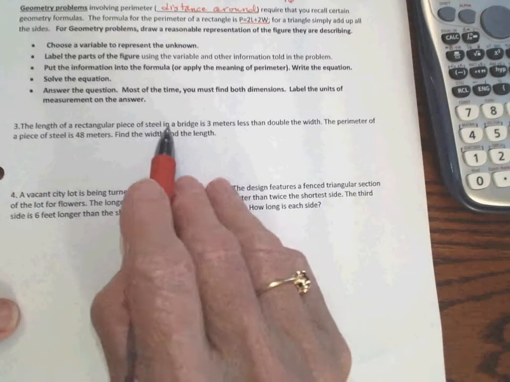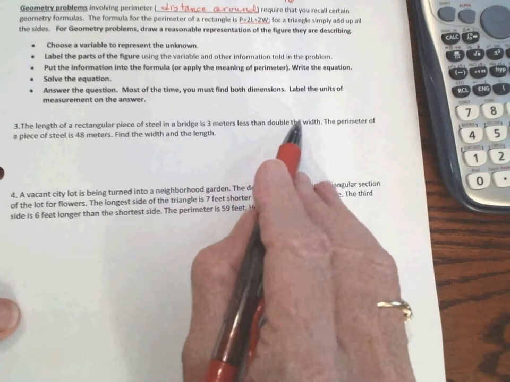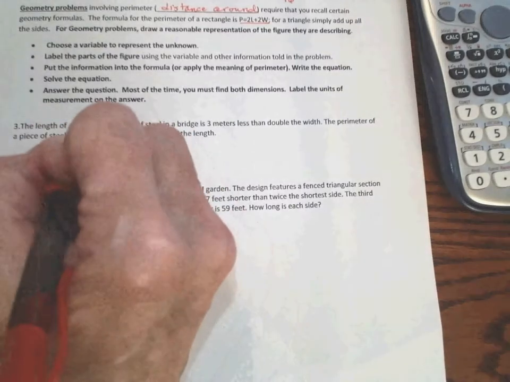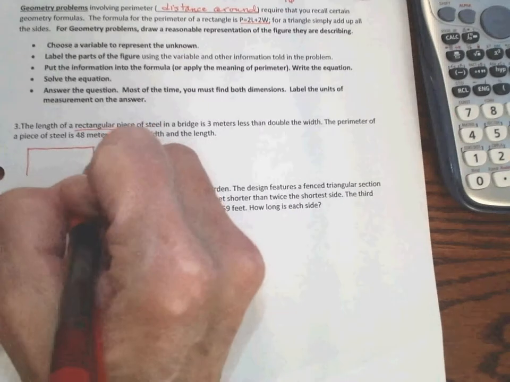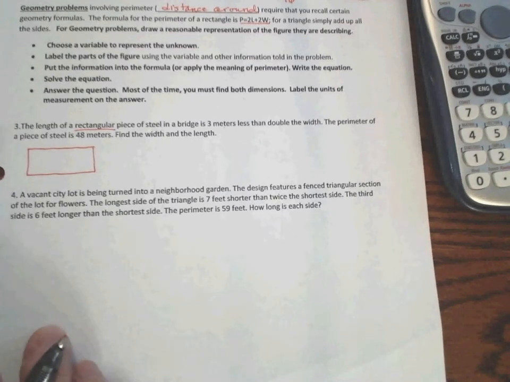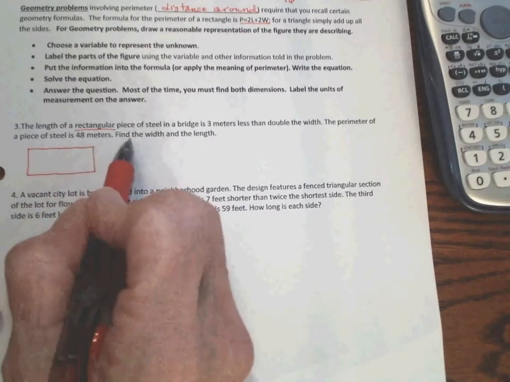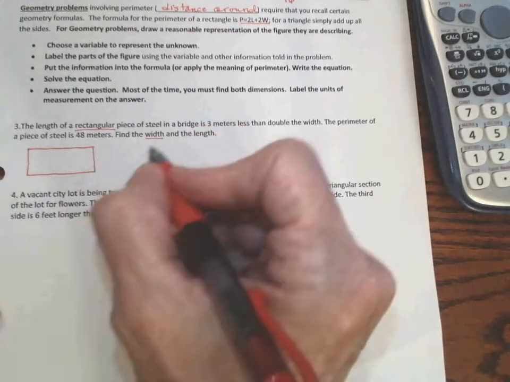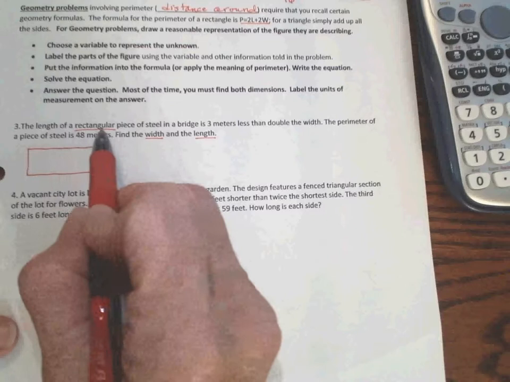So let's look and see. The length of a rectangular piece of steel in a bridge is 3 meters less than double the width. Alright, so I know I'm going to have a rectangular piece of steel, so I want to draw a shape that looks like a rectangle. Doesn't have to be big, but make sure that your figure looks like what they're telling you. Alright, the perimeter of the steel piece is 48 meters. Find the width and the length. Okay, so I've got to give 2 answers.